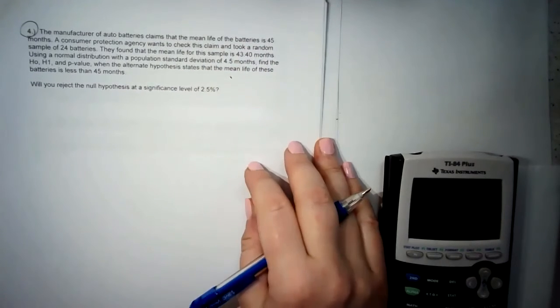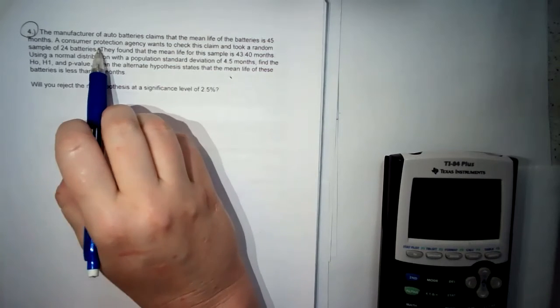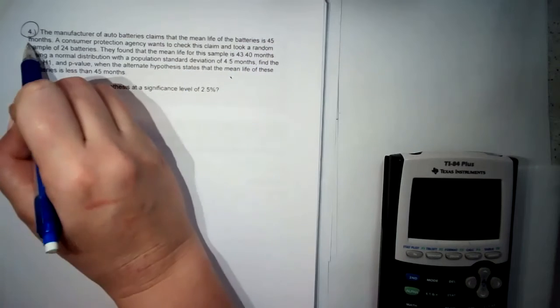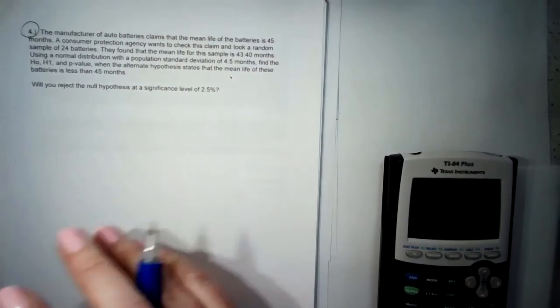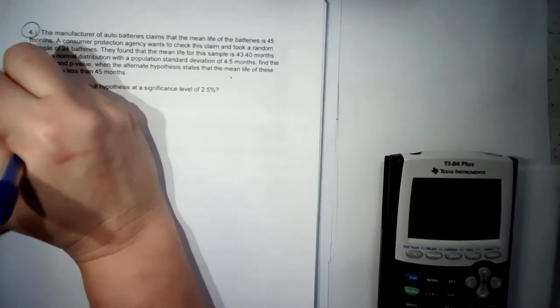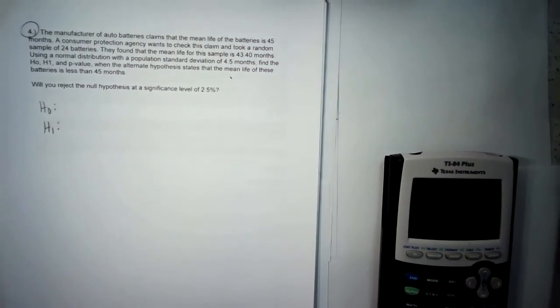We'll get it. So, okay, manufacturer of auto batteries. Anytime you have a consumer agency that's testing warranties, they do hypothesis tests. That's what they do. Okay, so a manufacturer of auto batteries claims that the mean life of the batteries is 45 months. All right, we have to set everything up here. This is a true hypothesis test. This is not a drill. We have to say it all. So we have to come up with a null and an alternative ourselves.